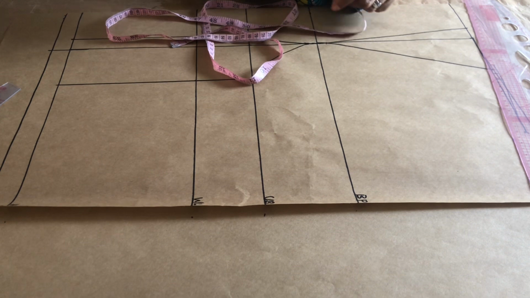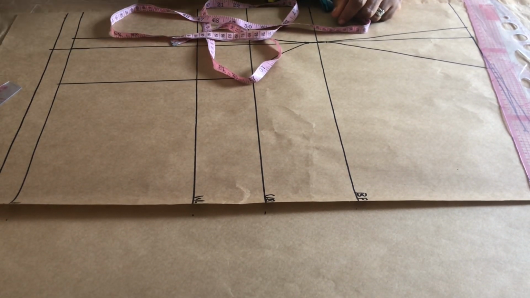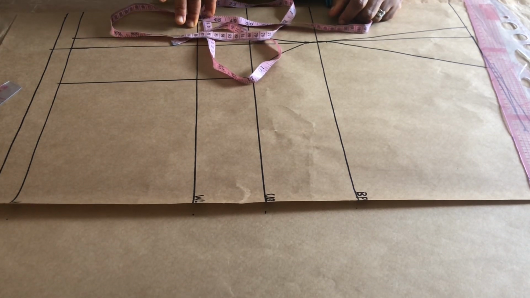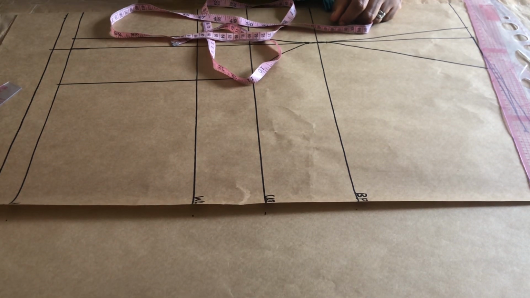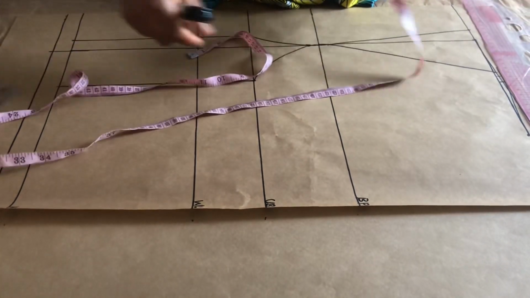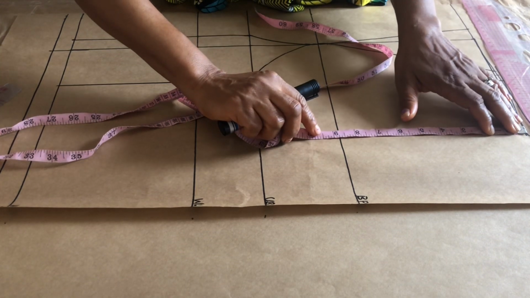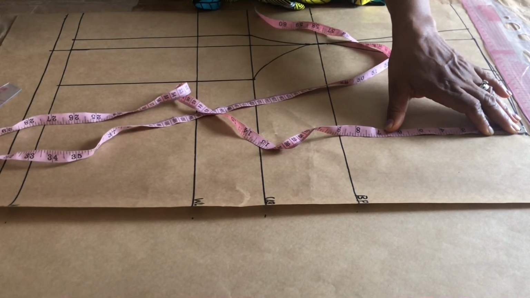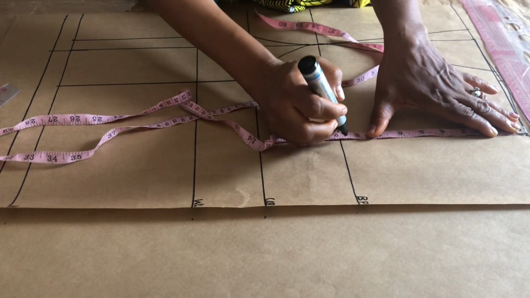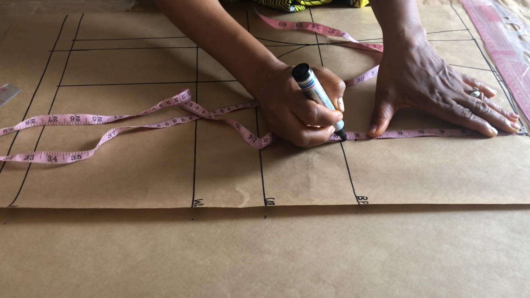That is 38 divided by 6, which gives me 7.8888, plus 1.5, approximately 8. So we are going to be marking this to be 8. With the seam allowance, that's 8.5.